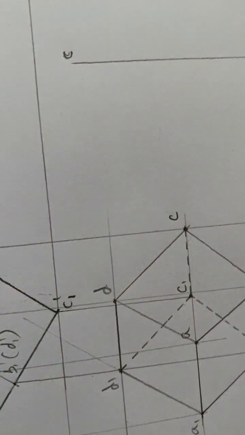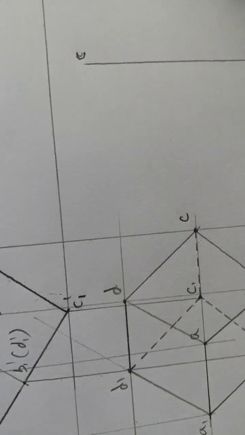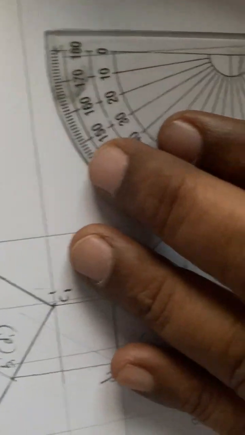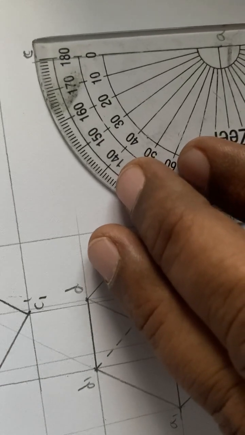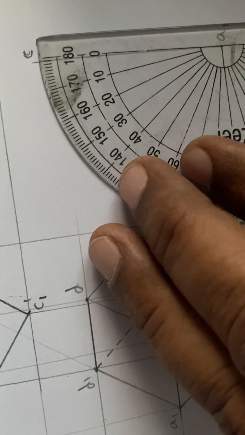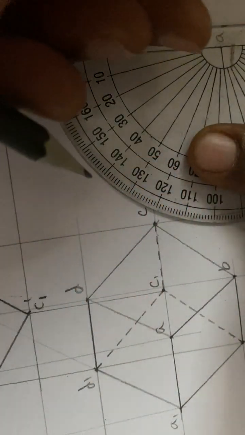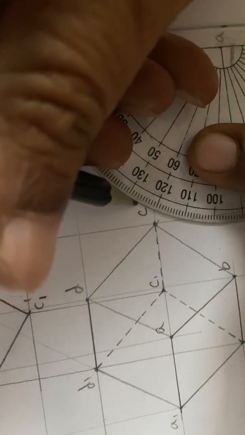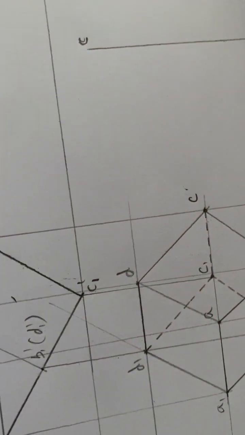54. Now what we do is we need to see this entire thing we have to draw like this. I'll mark it here E1, right? So 54. Okay, 54.